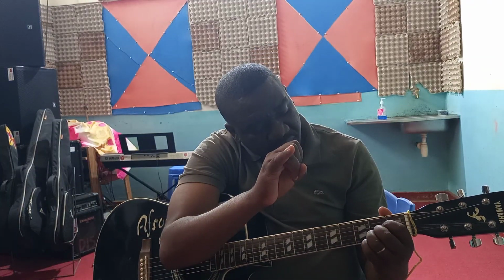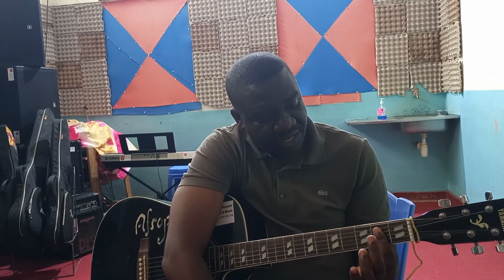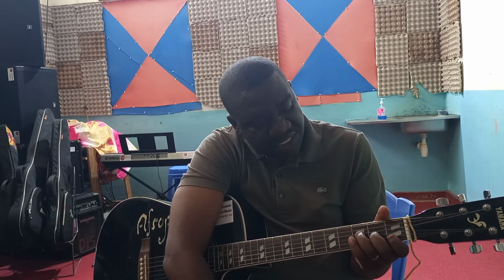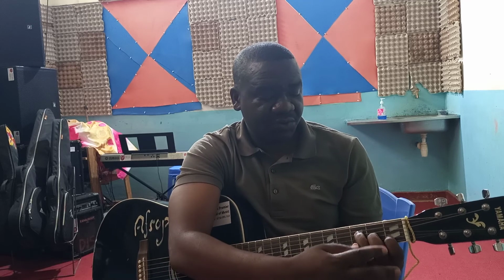So the African chords originate from the A chord, open string for A, which we play like this in the African way, or this way, or this way. And F, which we play with 3 fingers like that.